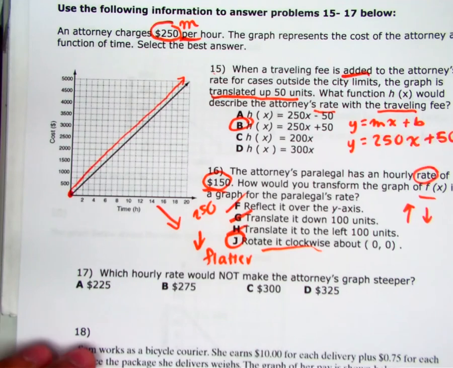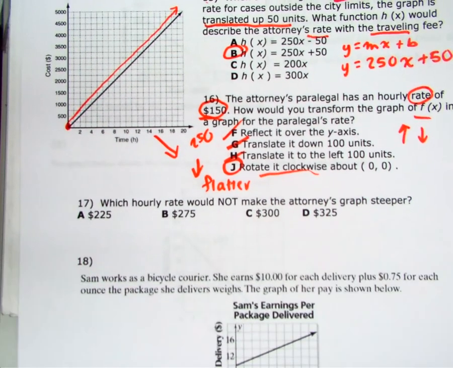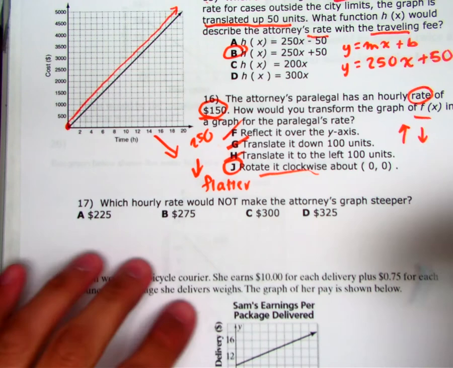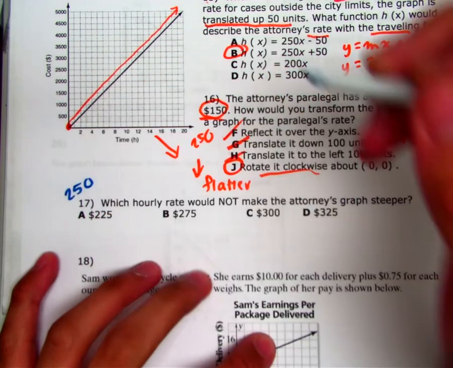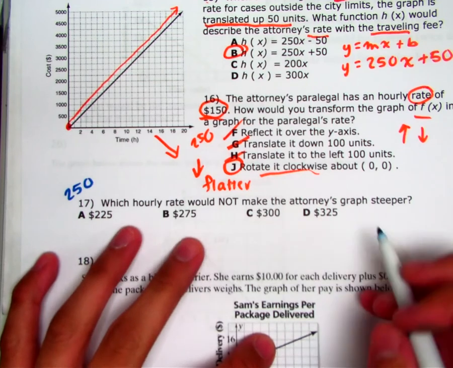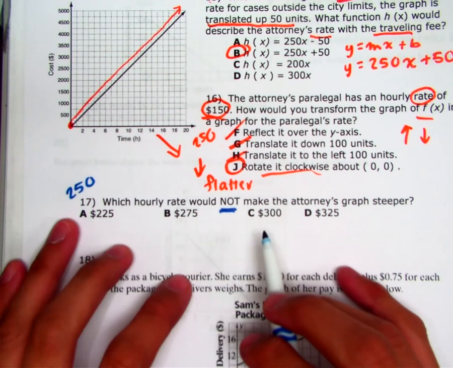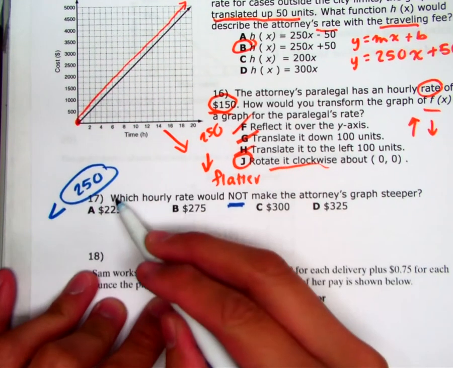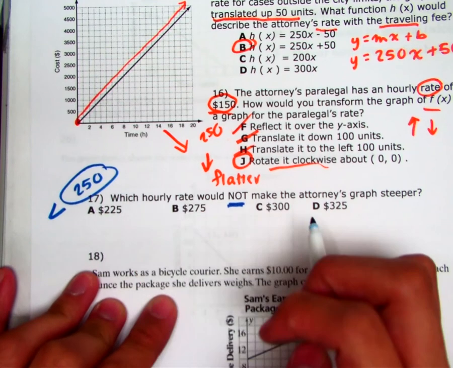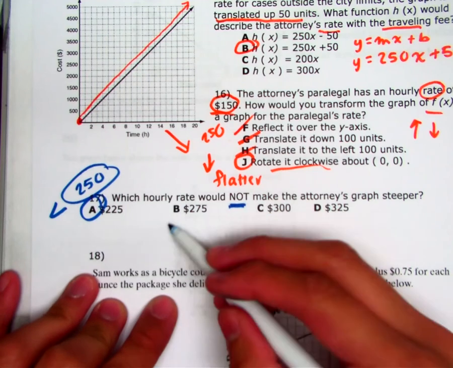Number 17. Which hourly rate would not make the attorney's graph steeper? So again, going with steepness and flatness, the attorney's rate was 250. So if we wanted to make it flatter, which is not steeper, we want a rate that is less than 250. And the only number on here that is less than 250 is 225. Everything else is greater, therefore steeper.